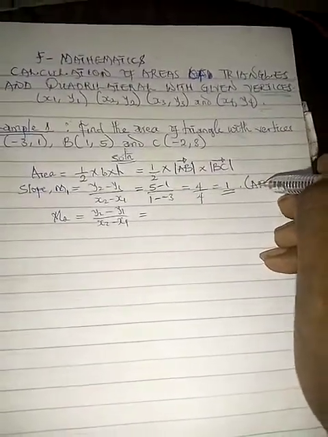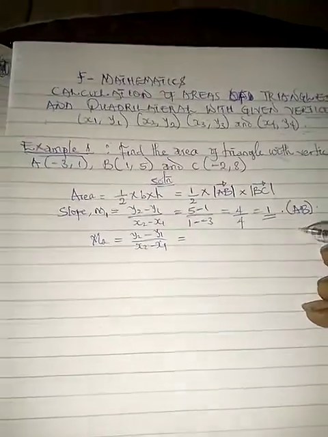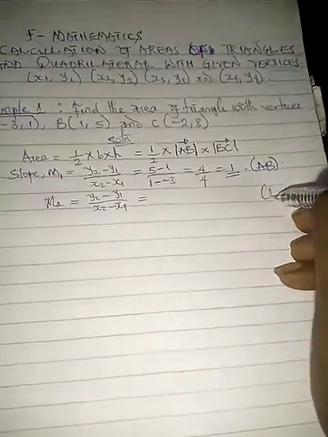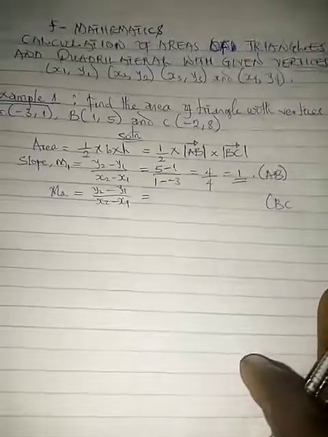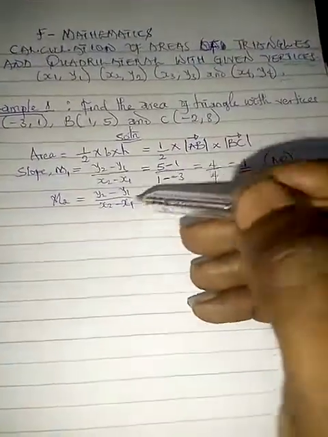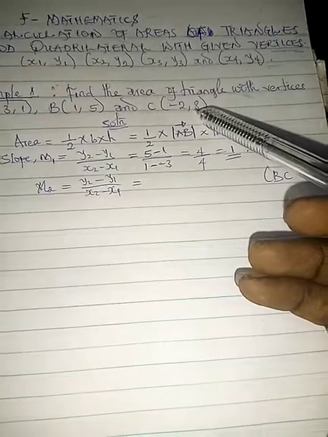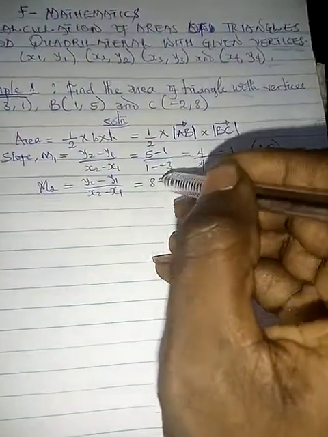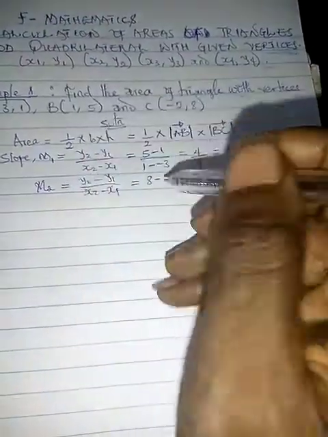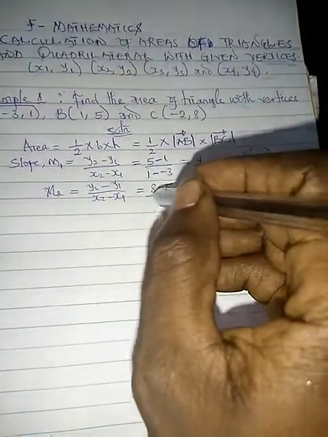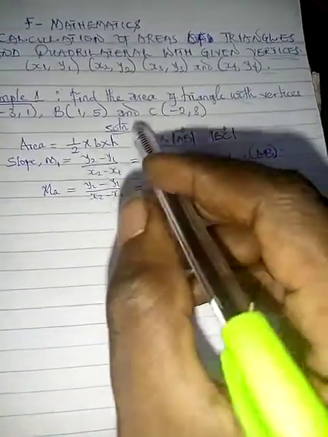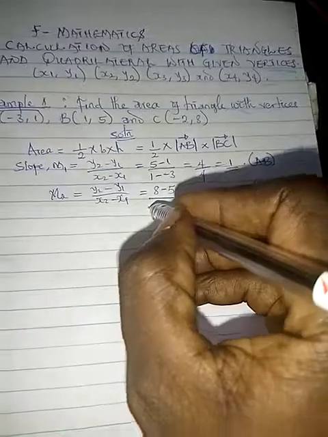We are working with AB for this one, while this other one we are working with BC. Okay, very important. So now what is y2 for BC? Now y2 is going to be 8, minus, what is y1? Y1 is going to be 5, over, what is x2? X2 is going to be minus 2.